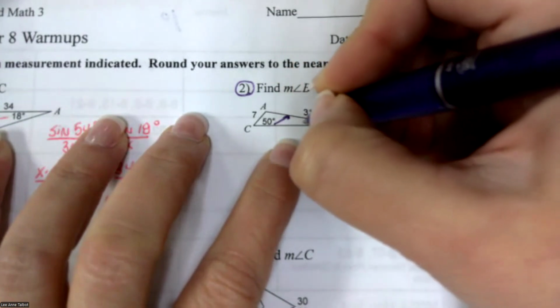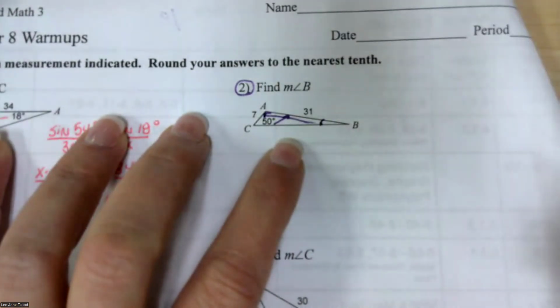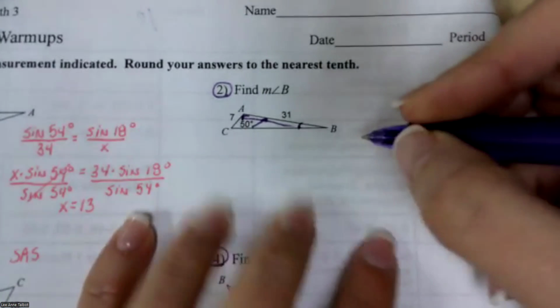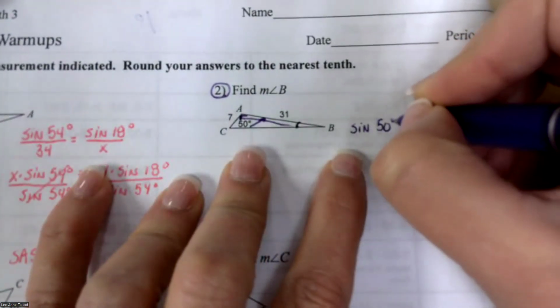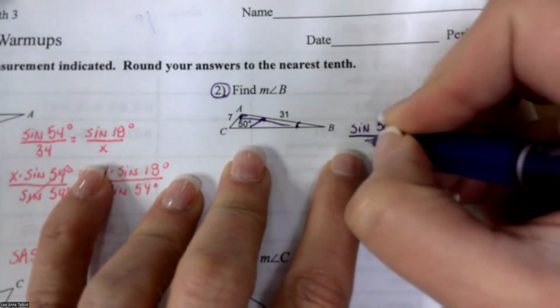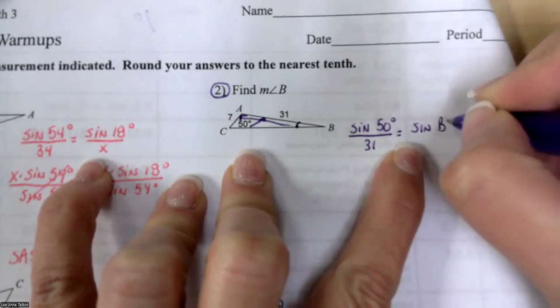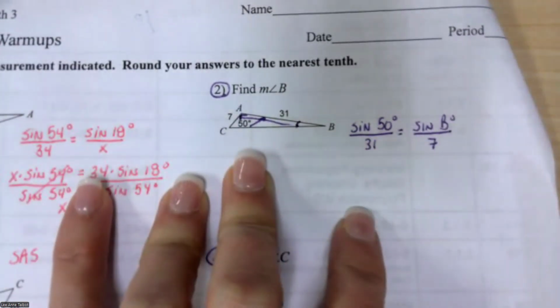And B goes with the 7. Skinny triangle, hard to draw the arrows though. Okay, so I have sine 50 over 31 equals sine B over 7.